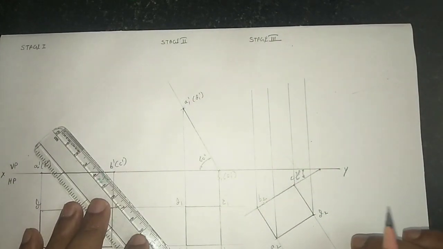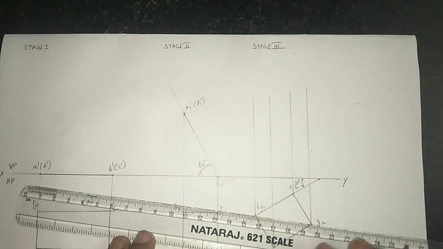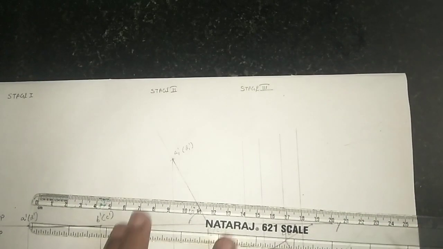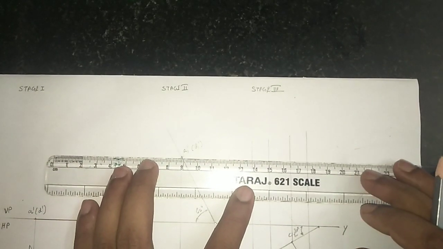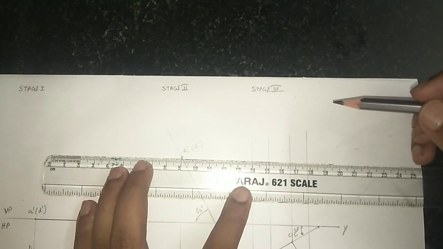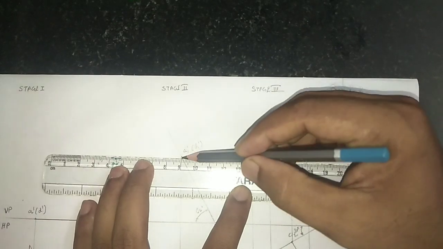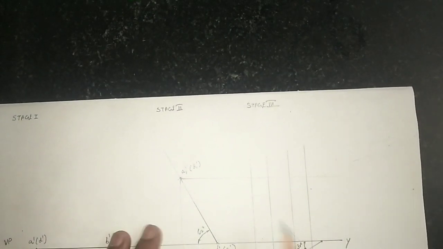So from the top view we projected the line. In the same way, from the stage 2 surface inclination, we need to project the line. So from point A and D project the line, and from point B and C already the line is there.